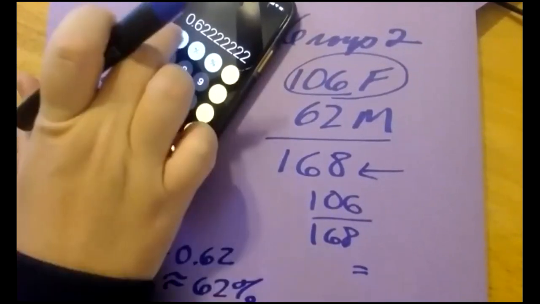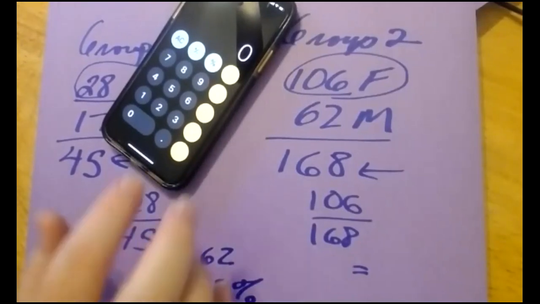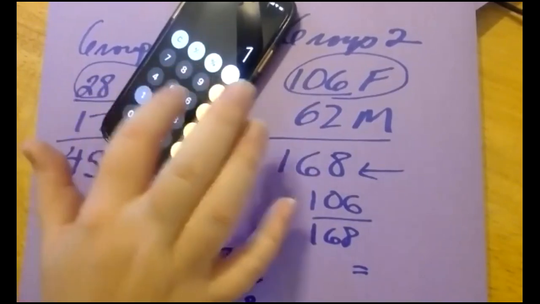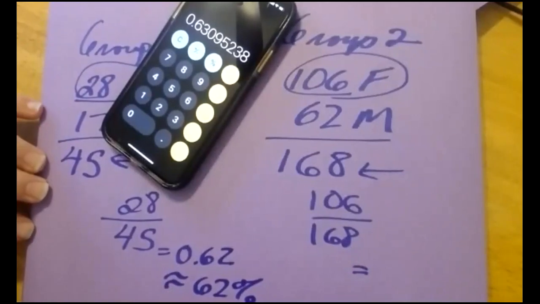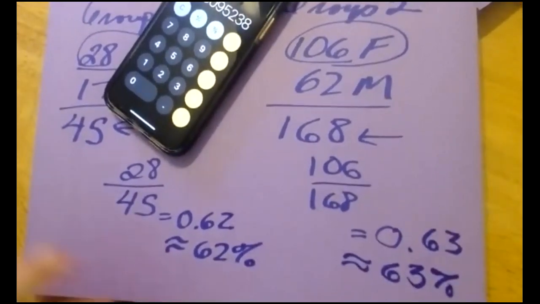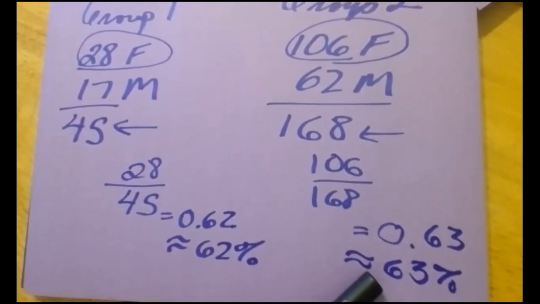And then for this one, we'd figure out that figure 106 females divided by the total, which this time is 168. And you get 0.63, which is about 63%. So now that you have your figures here, you can compare and contrast, and obviously the answer is the large lecture hall, or group 2, is more female dominated because it has 63%, whereas the other one has 62%.